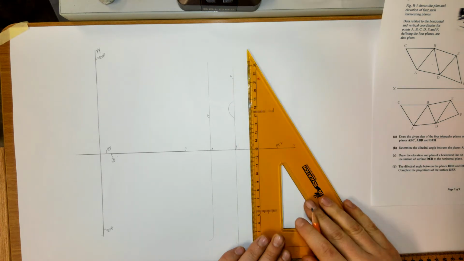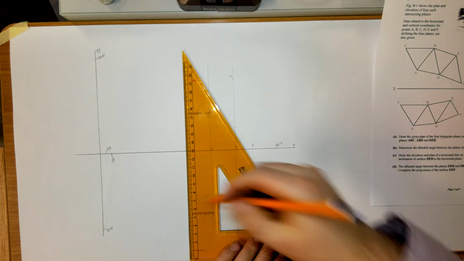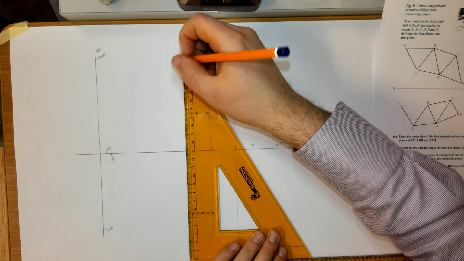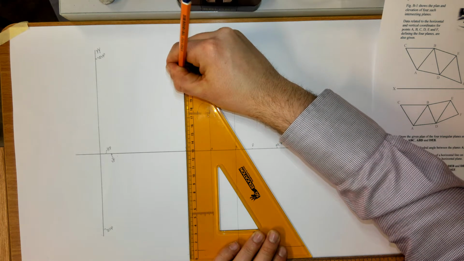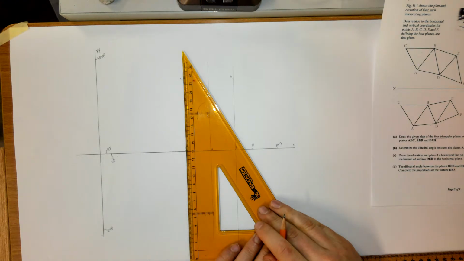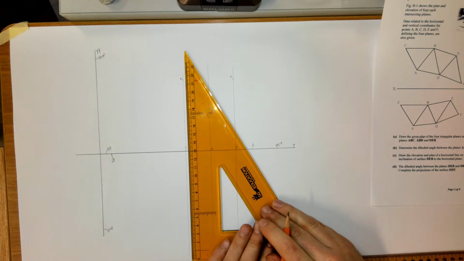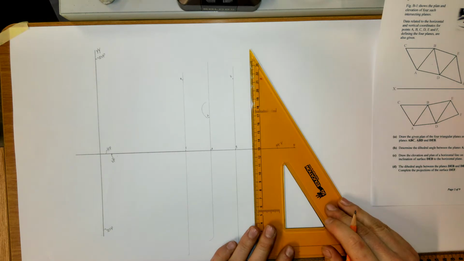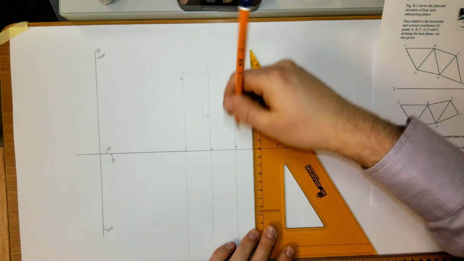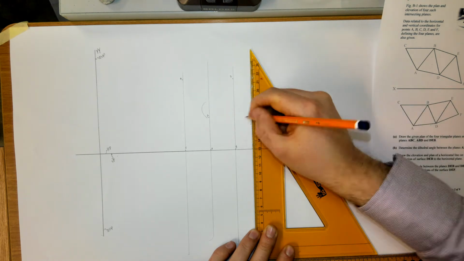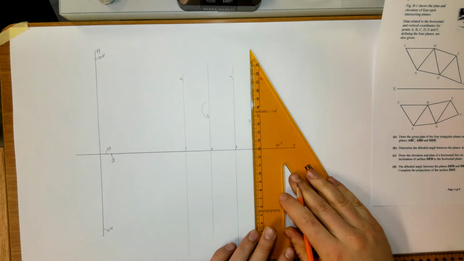What about B? What about C? So B and C are 85. So essentially B and C are on the same altitude, therefore CB is parallel to the XY line in elevation. D now. The Y coordinate of D. 30.